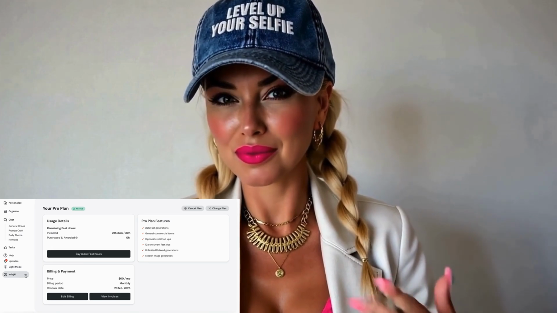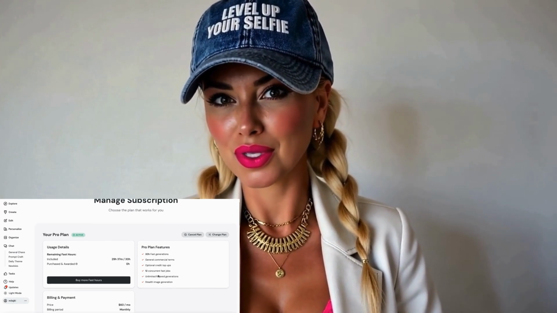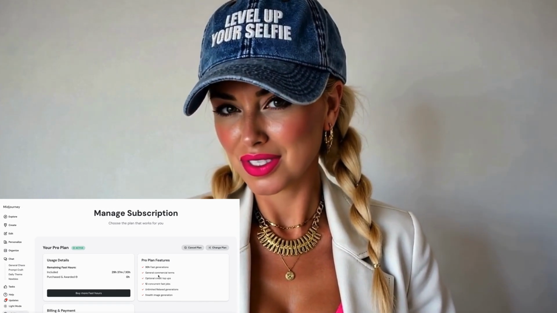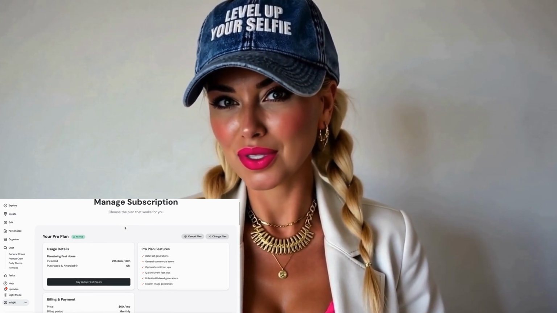Let's break it down. Basic plan, $10 per month. Perfect for casual users who want to test the waters. What you get, 200 image generations per month. Fast mode, but limited. Standard quality images. Best for hobbyists, first-time users, and anyone just exploring AI art.